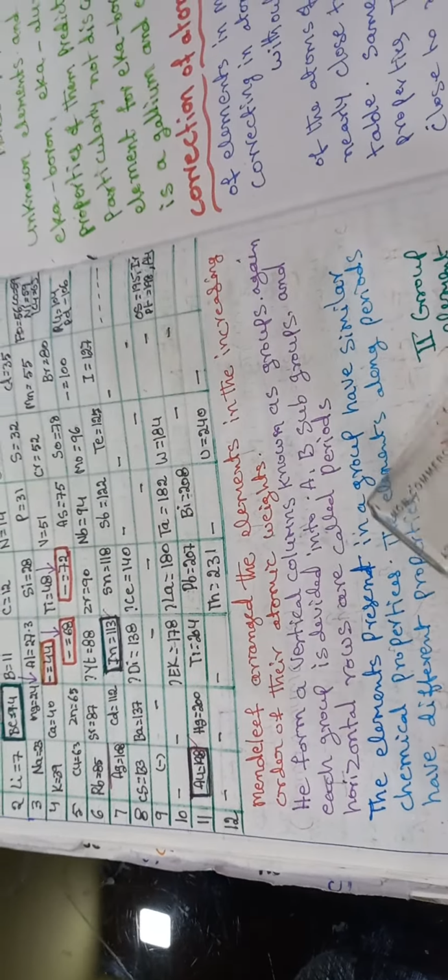The elements present in a group have similar chemical properties. The elements along the periods have different properties. In the group, hydrogen, lithium, potassium, rubidium, the elements present in the group have similar properties. All these are metals.